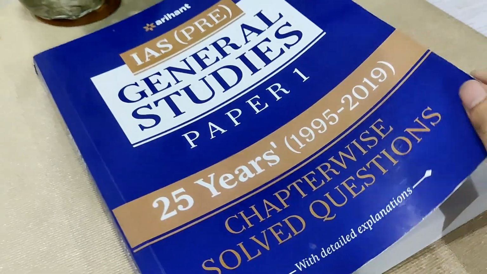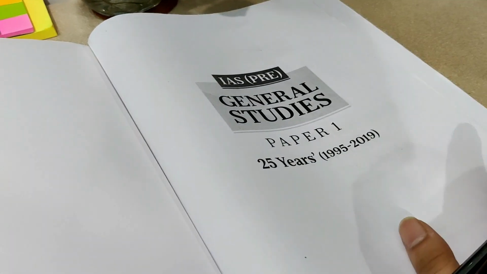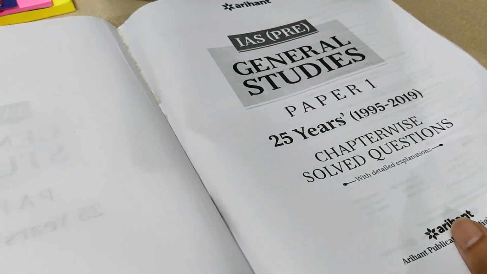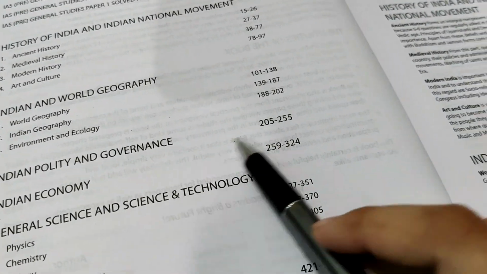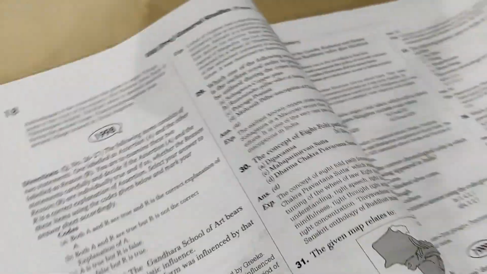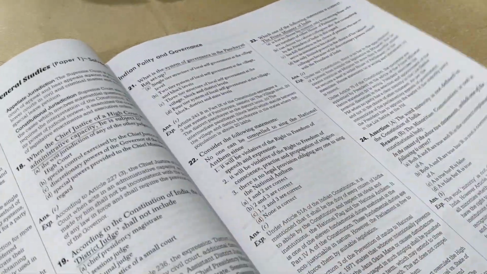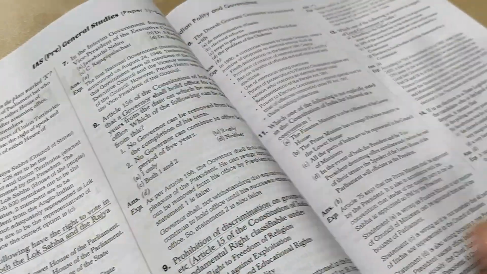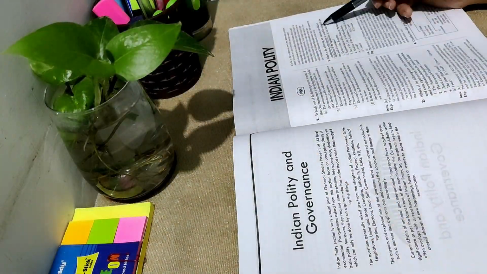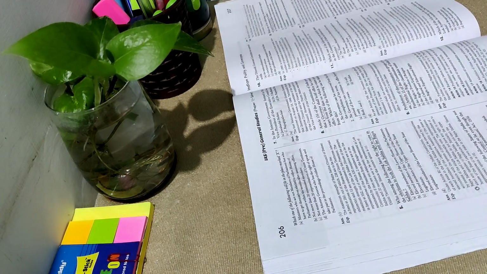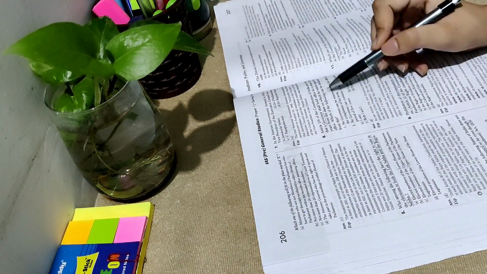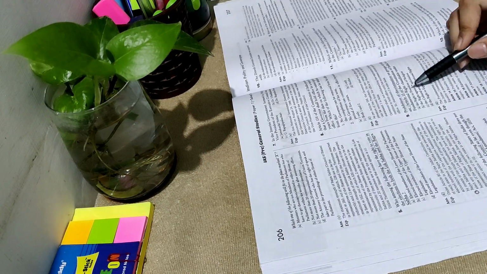Now, after reading the syllabus, I will go through the previous year questions of polity. This is to understand the nature of the questions and the topics which are being asked by the UPSC over the time. This will help me to analyze which topics I have to pay more attention to while making the notes.